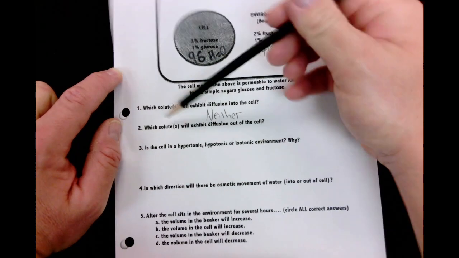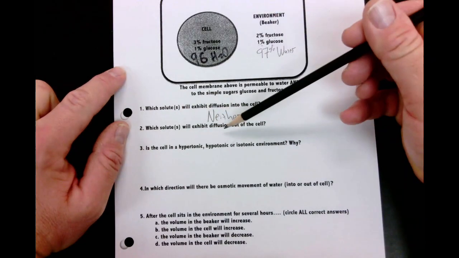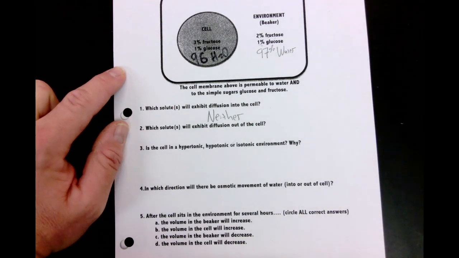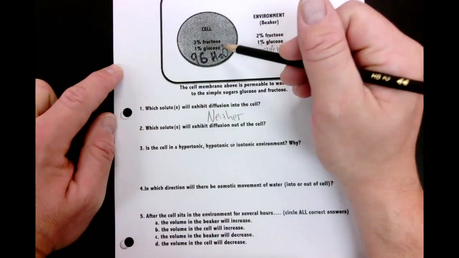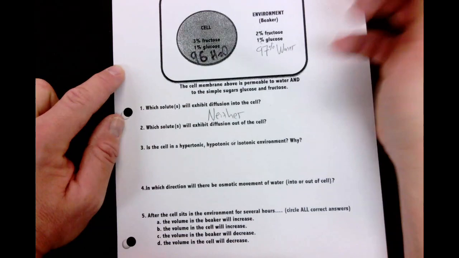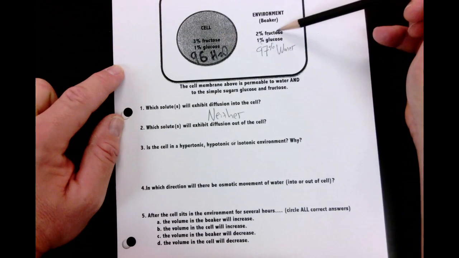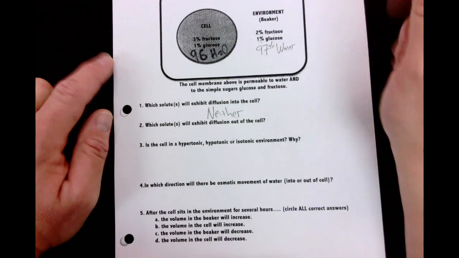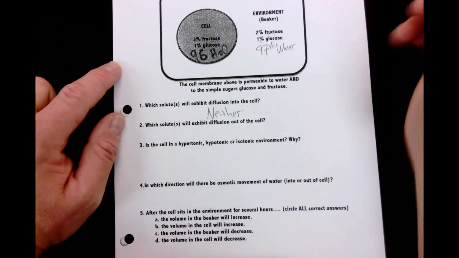Question 2, which solutes will exhibit diffusion out of the cell? So again, this just means that, of fructose and glucose, the solutes which will go from the cell into the beaker, which will move overall in that direction, okay? And again, you compare the percentages.